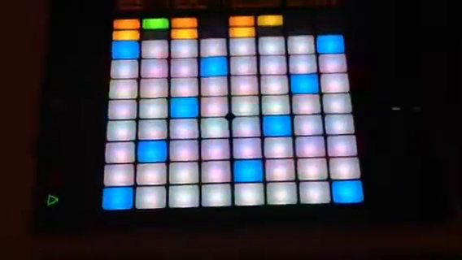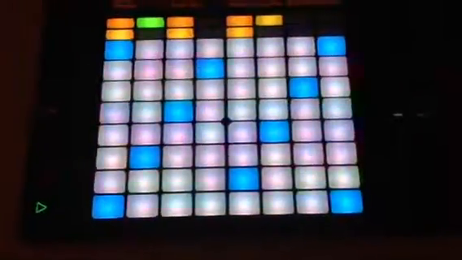Whoa, now things have changed. What's this? This is Push's keyboard. It's kind of hard to describe. You have chromatic along horizontal, and you go up a perfect fourth vertically. So let's play a melody.